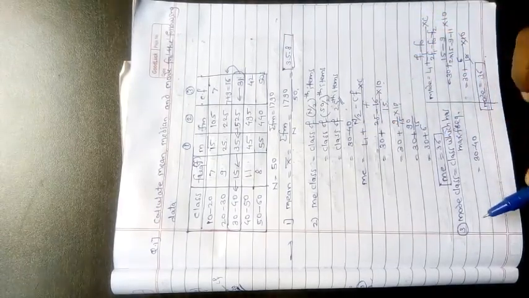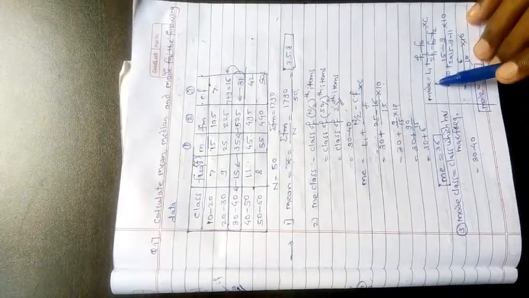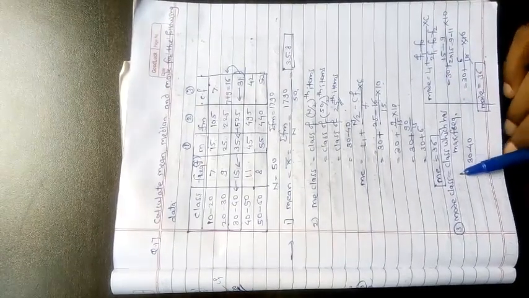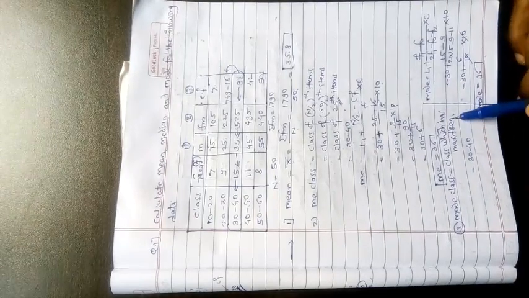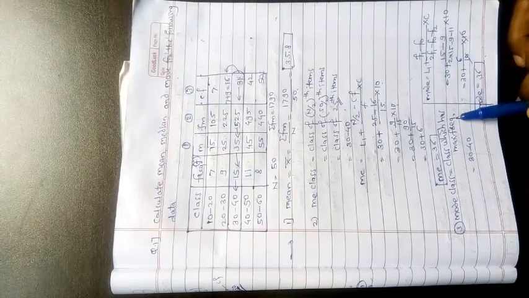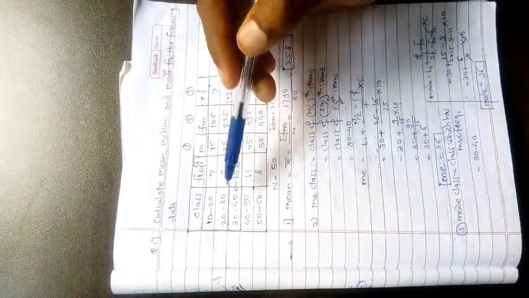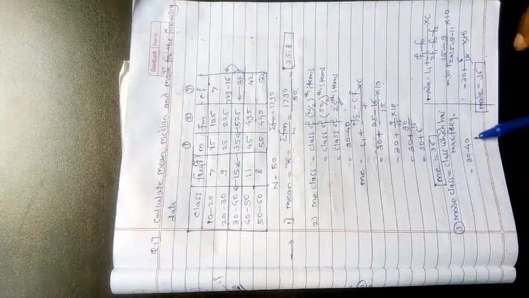Okay, and the third calculation is for mode. For the calculation of mode, we have to calculate the mode class first. Mode class is equal to the class which has maximum frequency. In the question, which class has the maximum frequency? That is 30 to 40. Okay, the 30 to 40 class has maximum frequency, that is 15. Therefore your mode class is equal to 30 to 40.